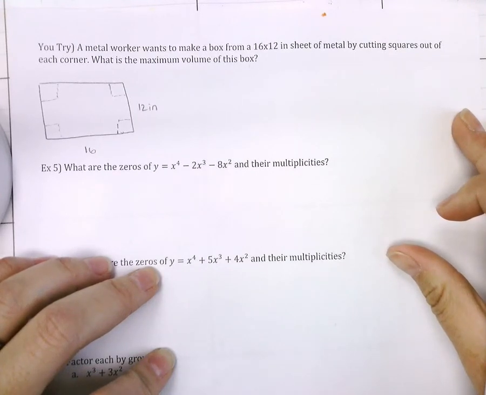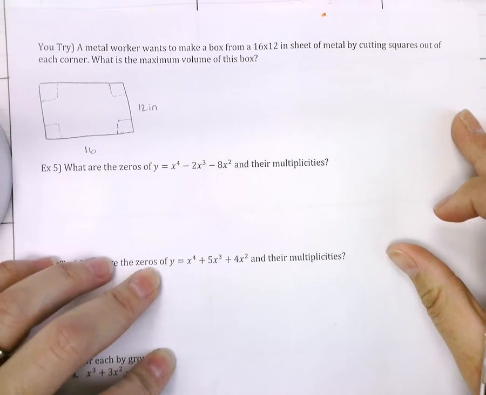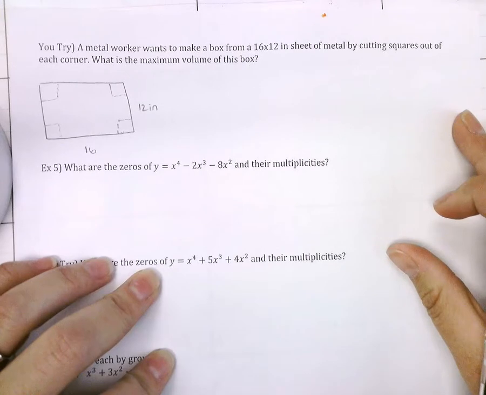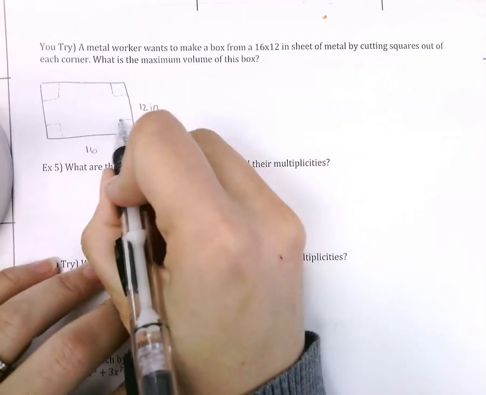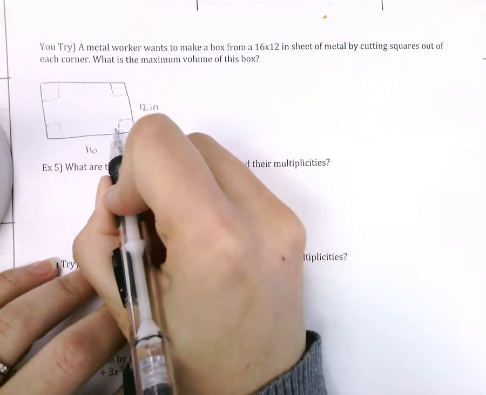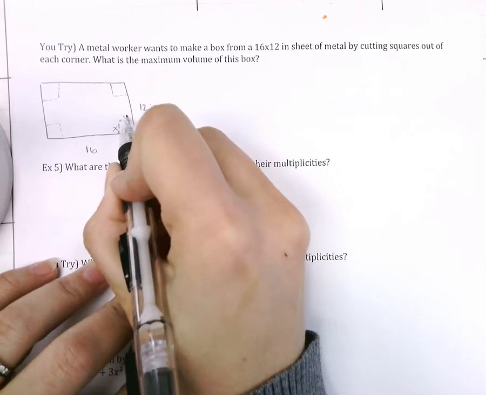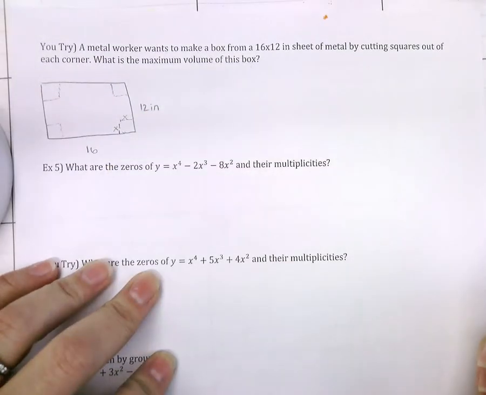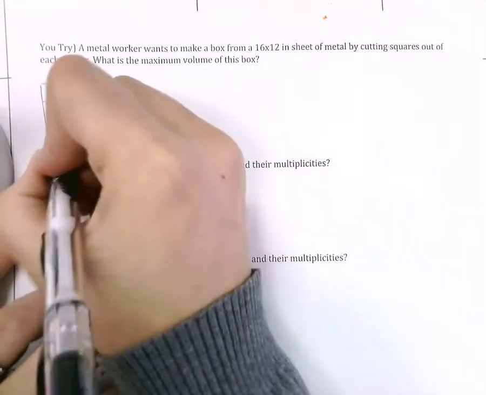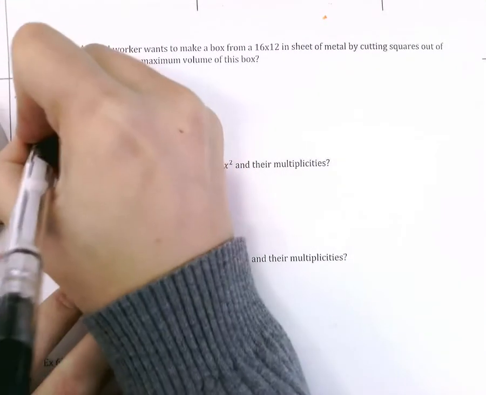We don't guess, we use a variable, right? X. So what would the dimensions of these little squares be? X by X. And how do you know both of them are X? Because it's a square. Because you know what a square is. So all of these are X by X.